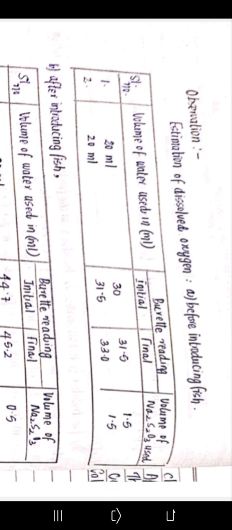Here we can see an observation: estimation of dissolved oxygen before introducing fish. Volume of water used in ml, 20 ml. Burette reading initial 30, final 31.5, so we could see the volume of Na2S2O3 used is 1.5. After introducing fish: volume of water used, burette reading, volume of Na2S2O3 used.